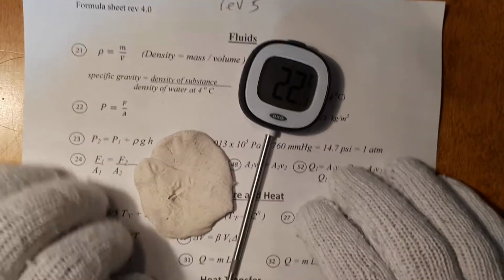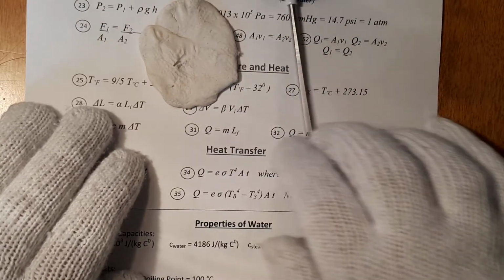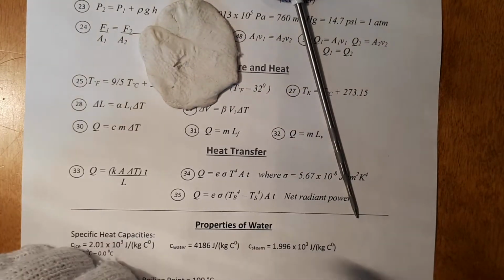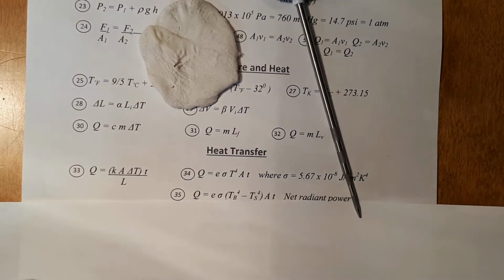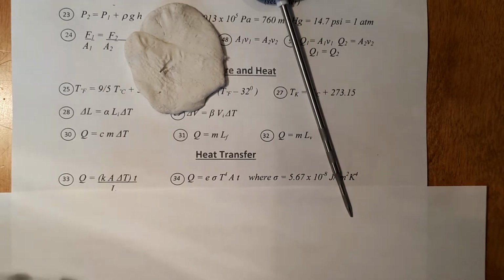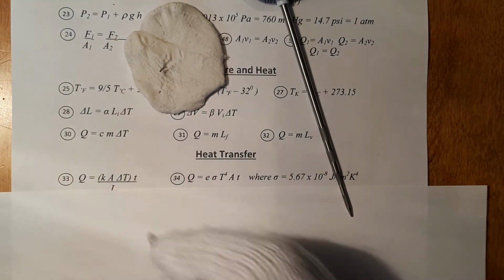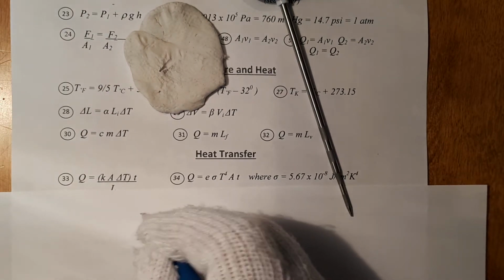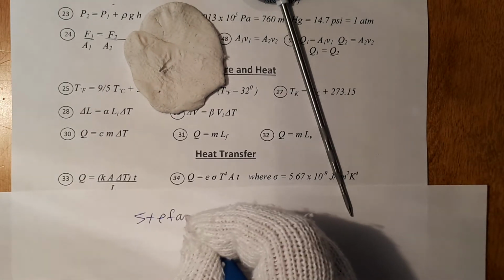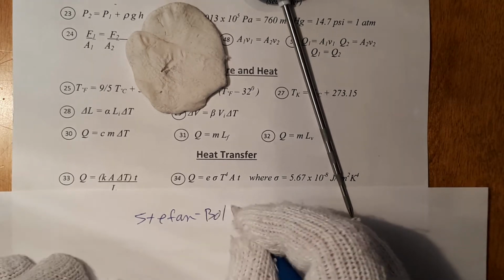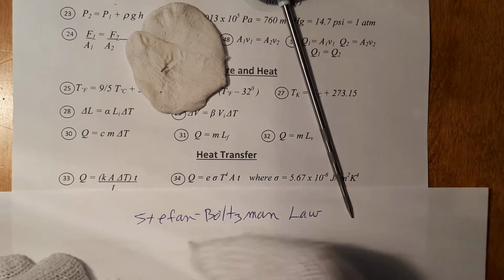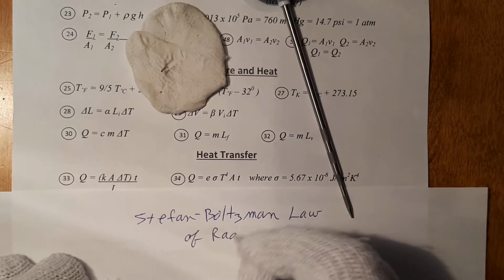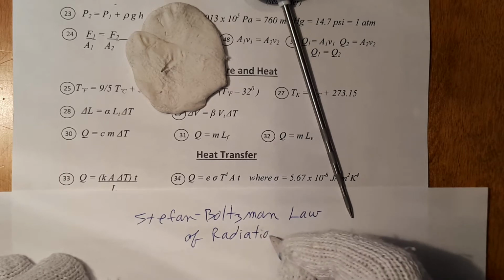This can be explained mathematically with this equation right here. And let's look at that equation right now. This equation is known as the Stefan-Boltzmann law of radiation.